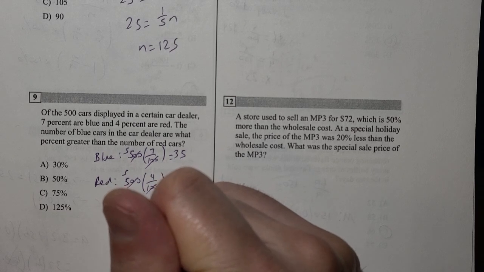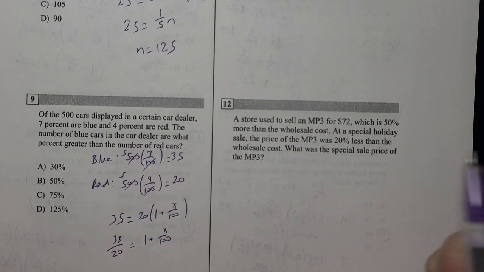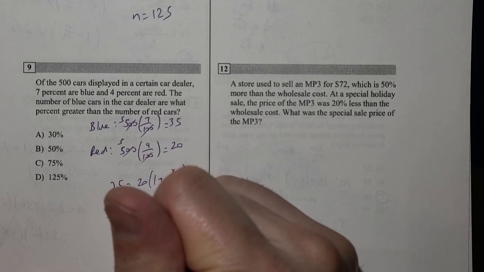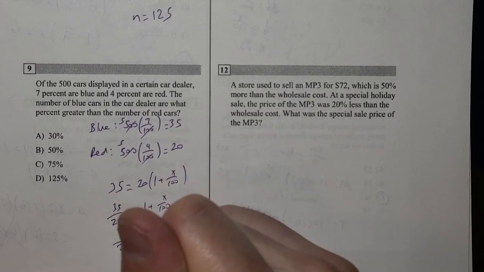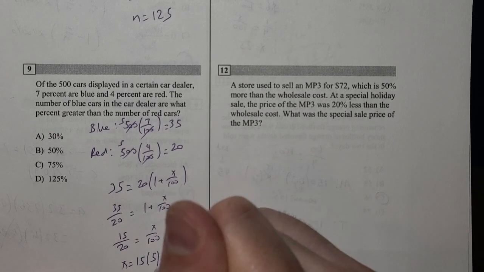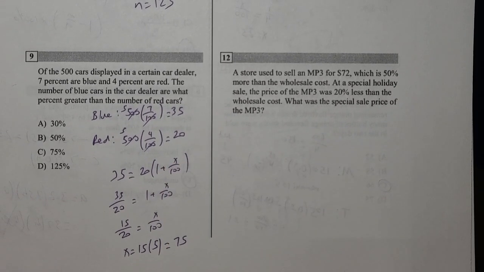Okay, so we start solving. So 35 over 20 is equal to 1 plus x over 100. Now minus 1 on both sides, so that's 15 over 20 is x over 100. So x is 15 times 5, which is 75. 75%.